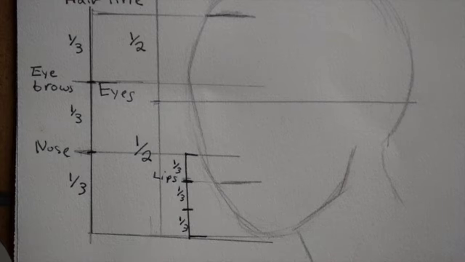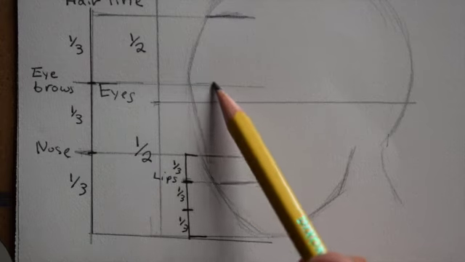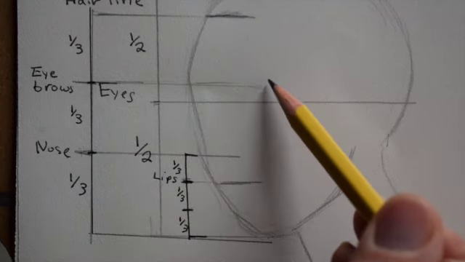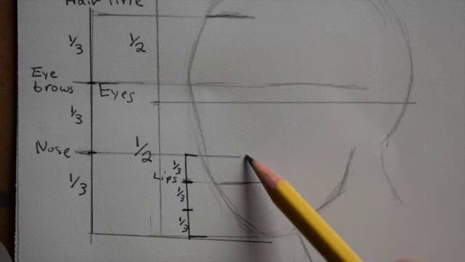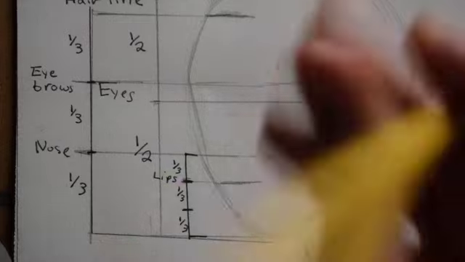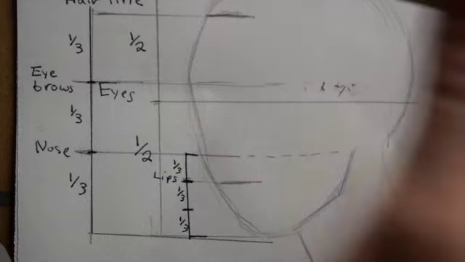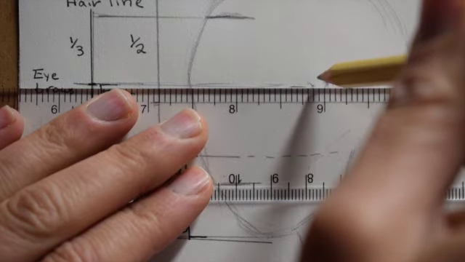Now, if we were to place ears on this head, we would go from the eyebrow line to the nose line. So I'm just going to show you that too while we're here. So there's the eyebrow line. I'm extending that eyebrow line out, and I'm extending that nose line. I'm just going to draw a dashed line so you don't get too confused. And that's the height of the ears. They go between the eyebrows and the nose.